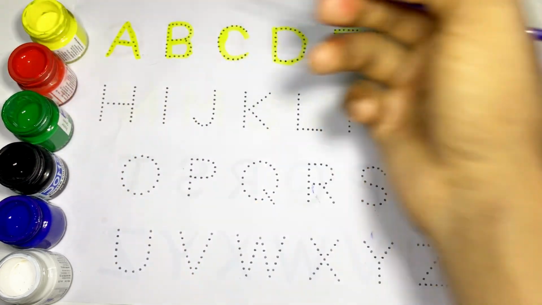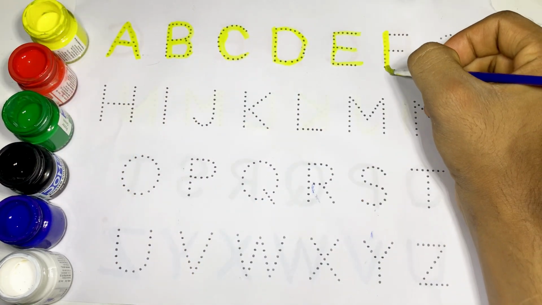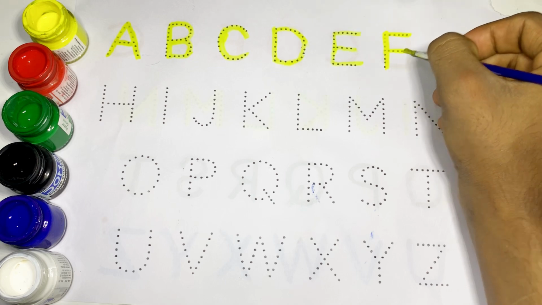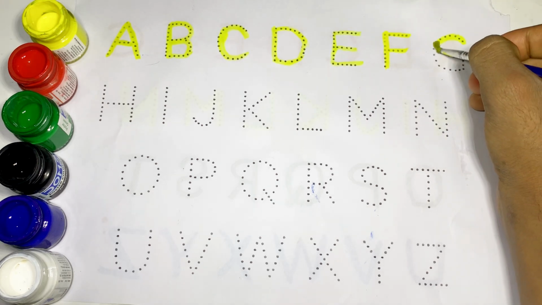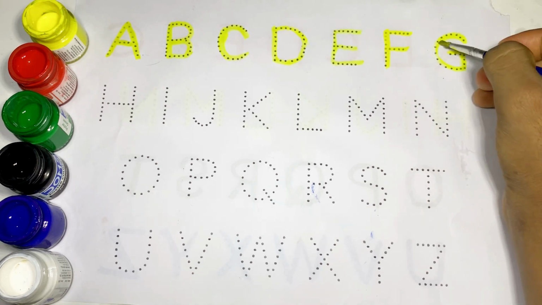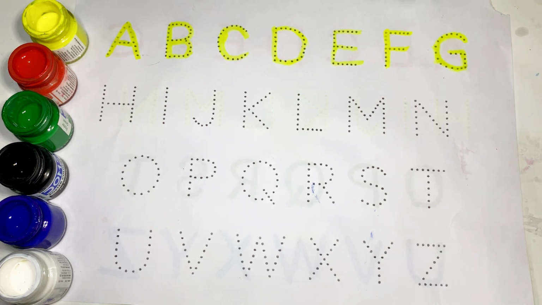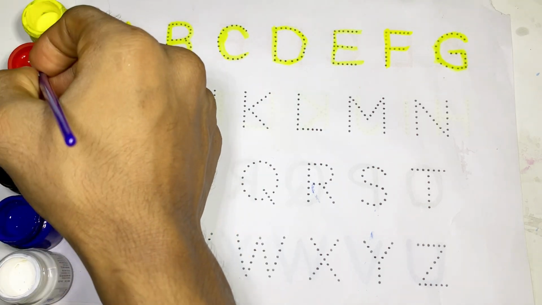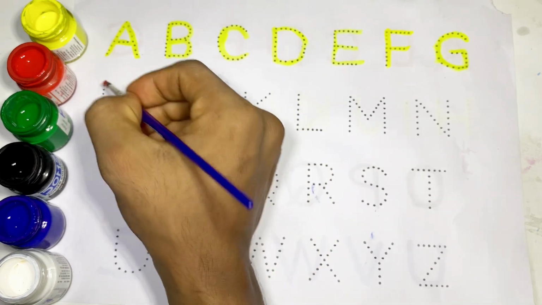Kids, again use yellow color and draw F for fish, F for fan, G for goat, G for glass. Kids, now H for hand, H for helicopter, and here is red color.